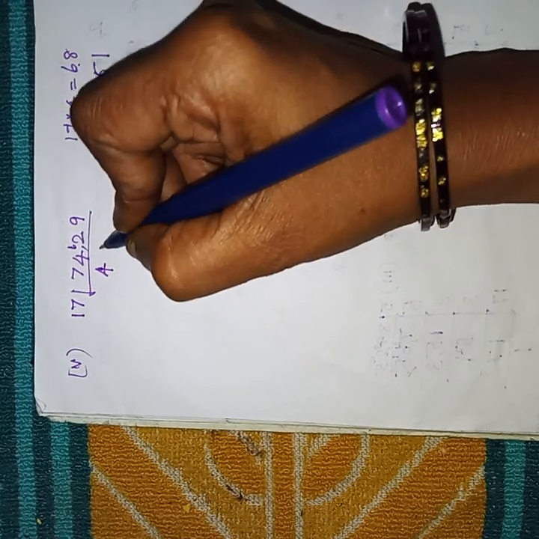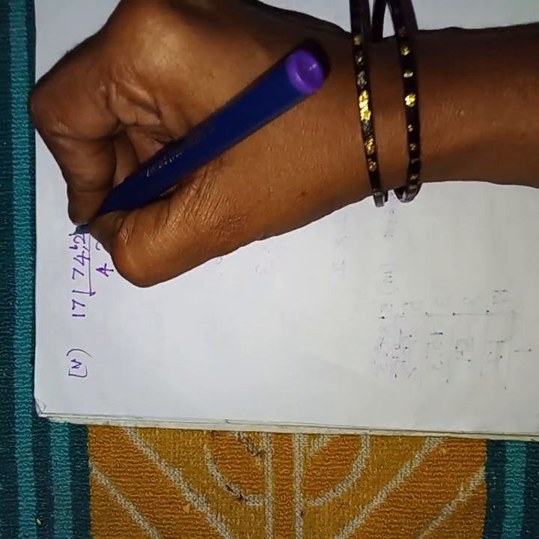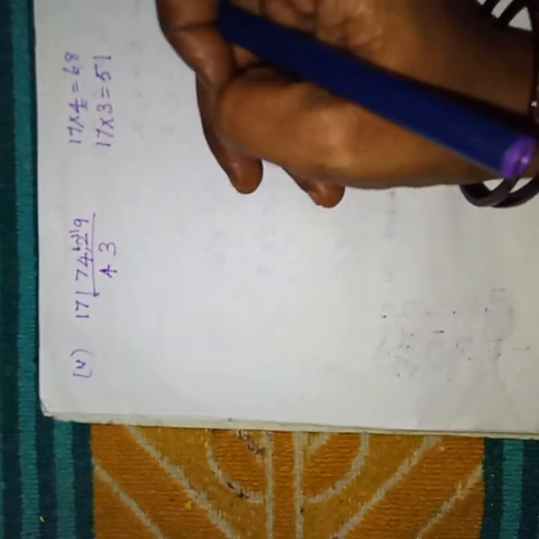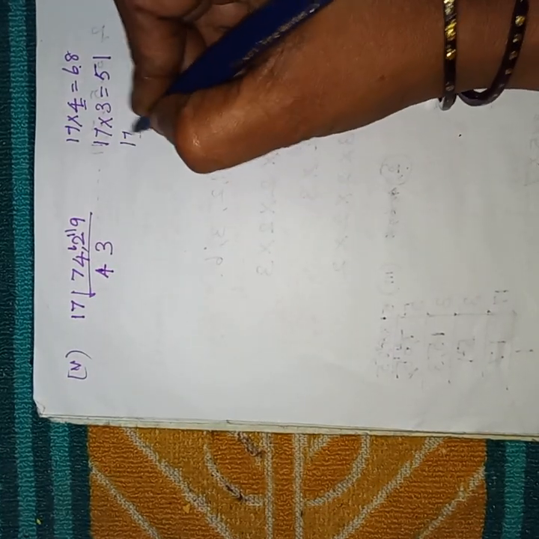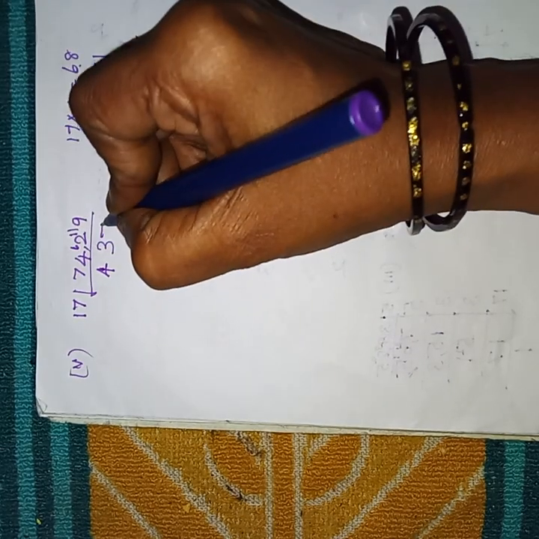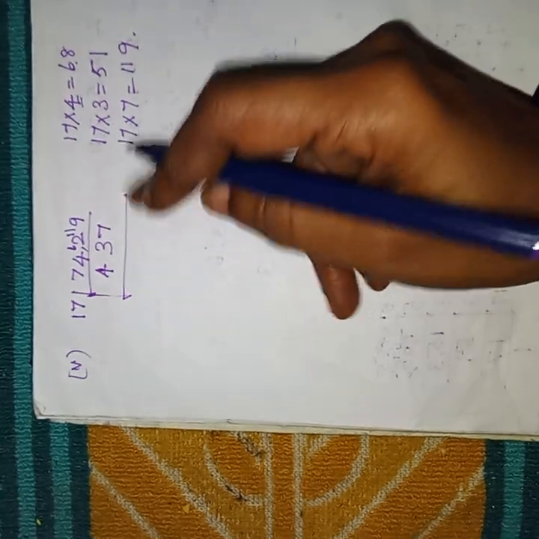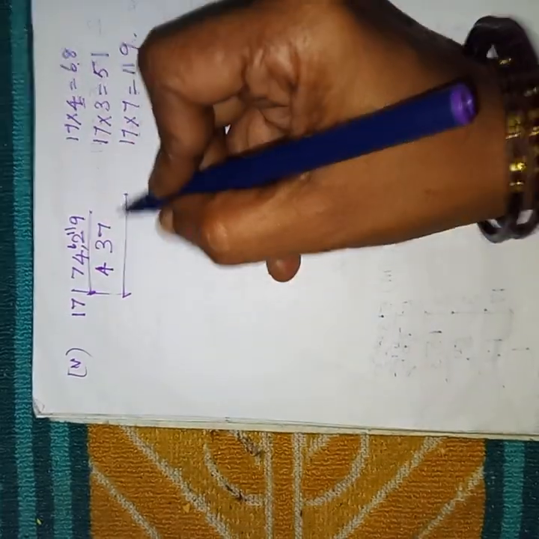So 62 contains only 3 17s. 62 minus 51 is 11. So the number becomes 119. 17 7s are 119. So we put 7. Again we can check this number. 17 does not divide this number.